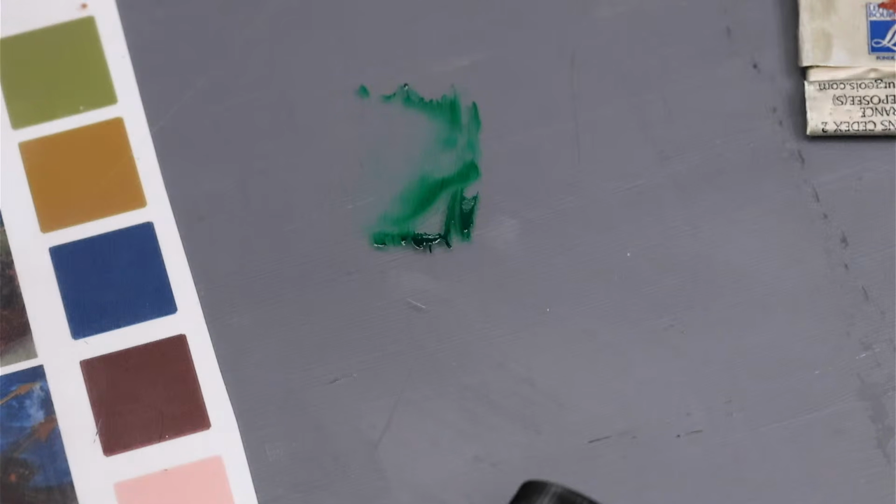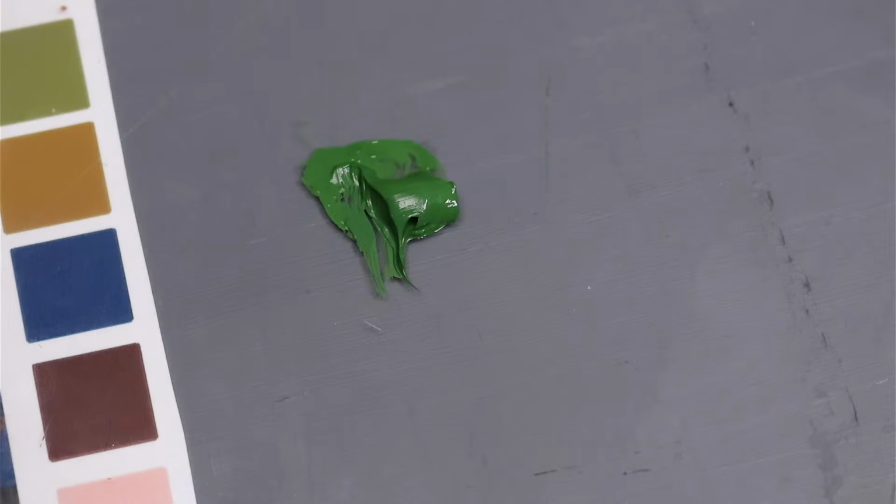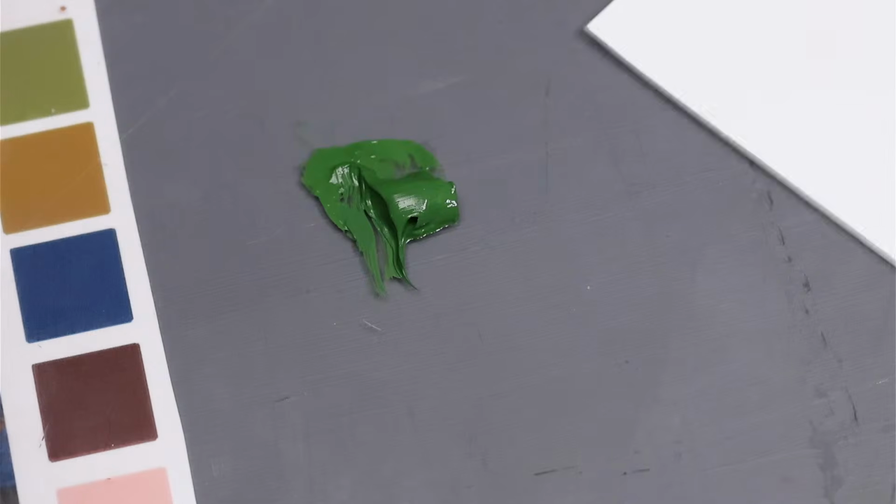Okay, so I'm putting back the phthalo in the tube where it belongs. So this is my tone. Not a big quantity is needed. I'm going to keep notes, so I'm going to write it down.